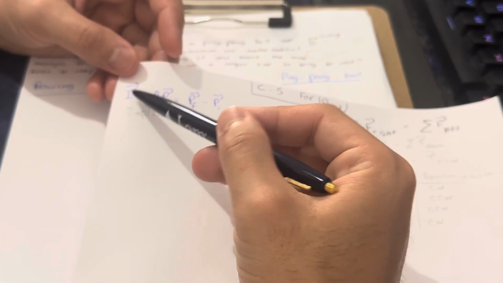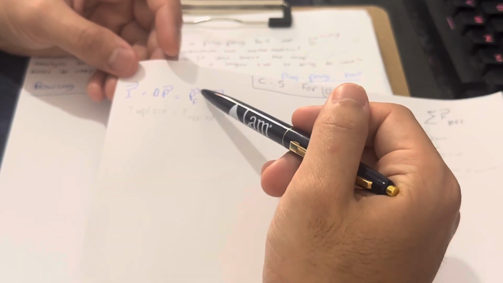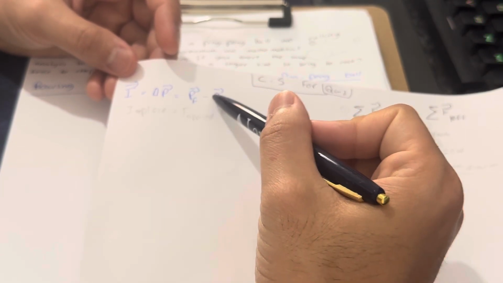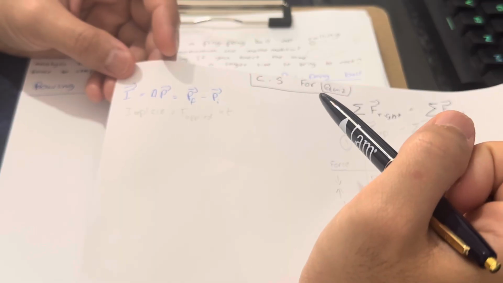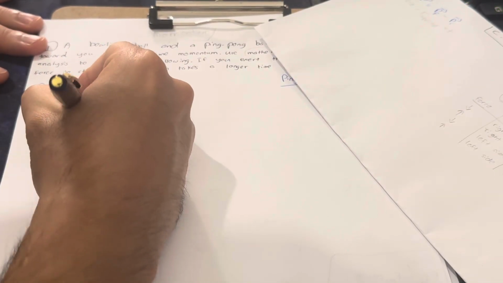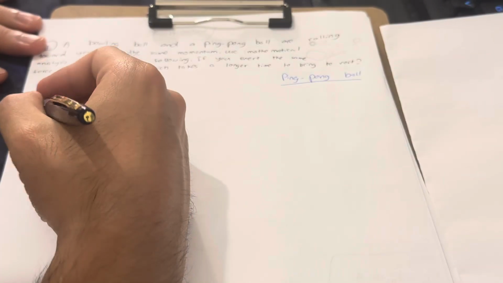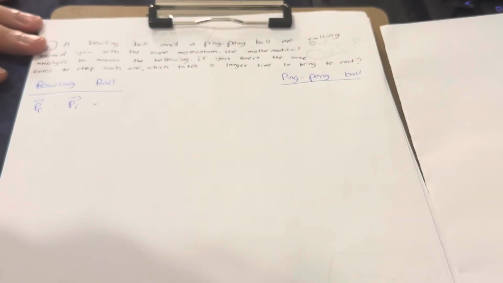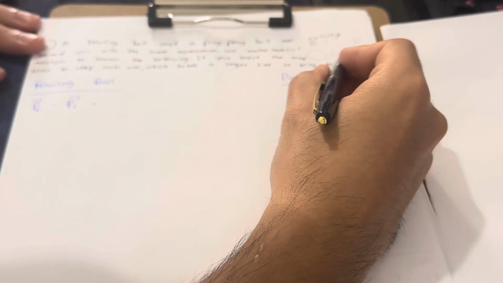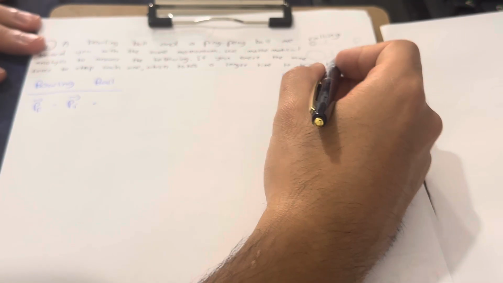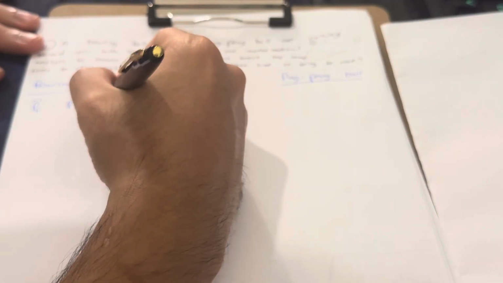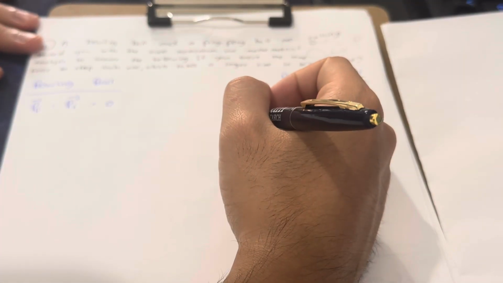The equation is impulse equals delta P, which equals P final minus P initial. That is the equation of impulse and momentum. So we write delta P equals P final minus P initial. What is P final? P final is coming to rest, so P final is 0. What is P initial?